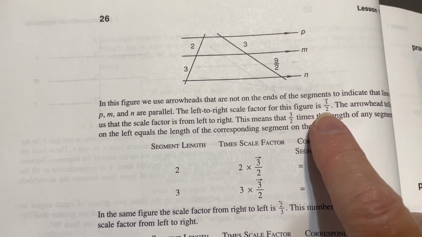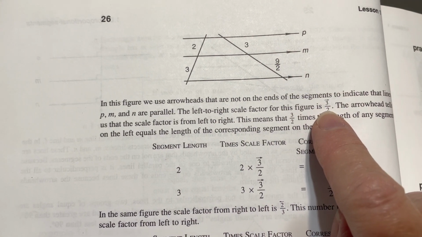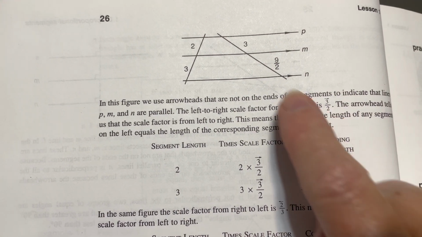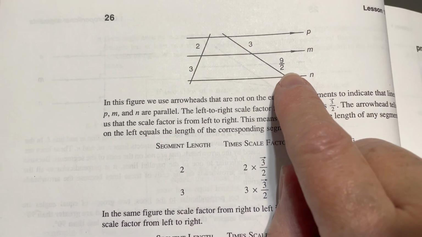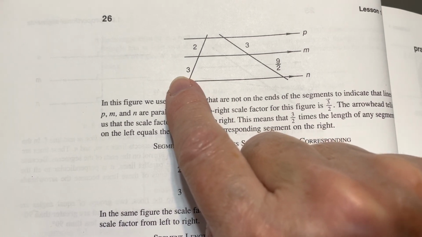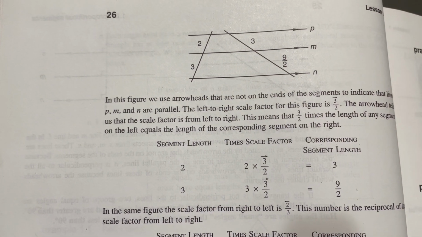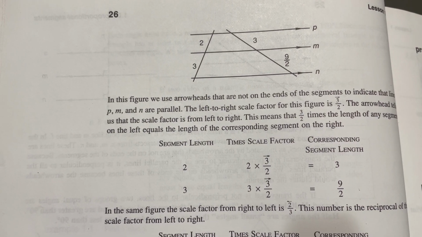If I were going the other direction, from 3, I would have to flip this over and make it 2/3. 3 times 2/3 would give me 2. 9/2 times 2/3 would give me 3. So the scale factor always depends on which direction you are going.